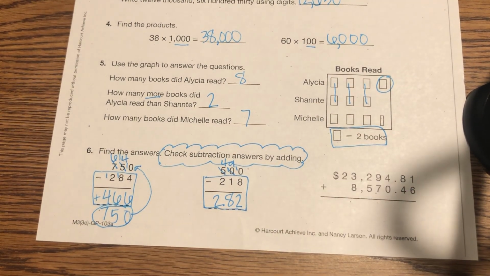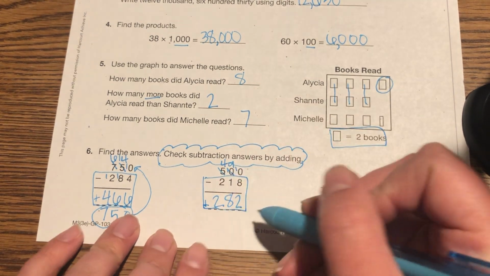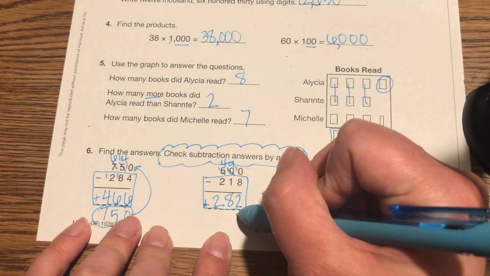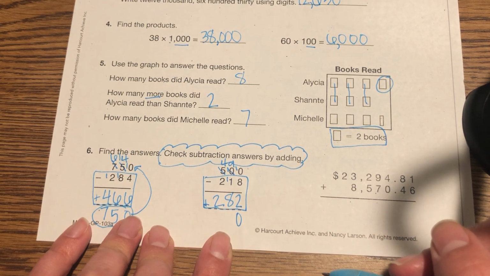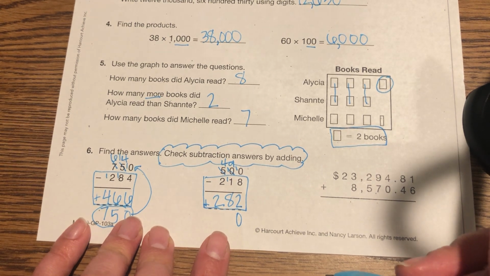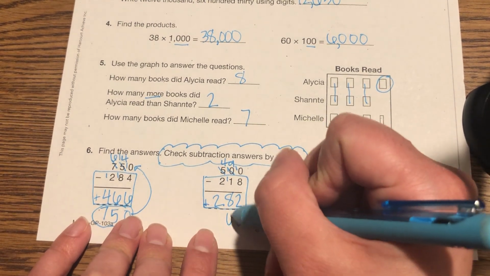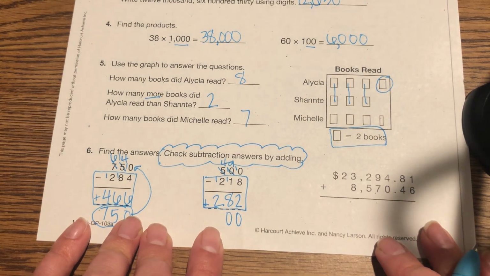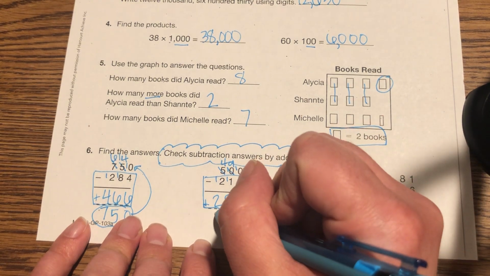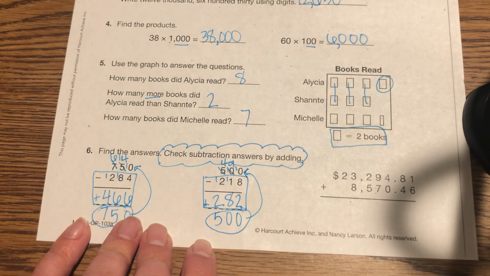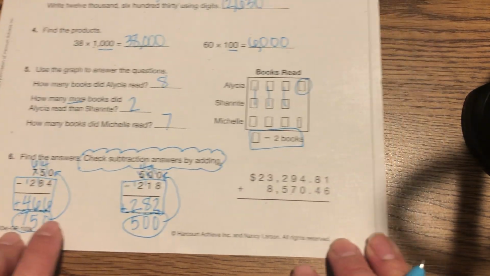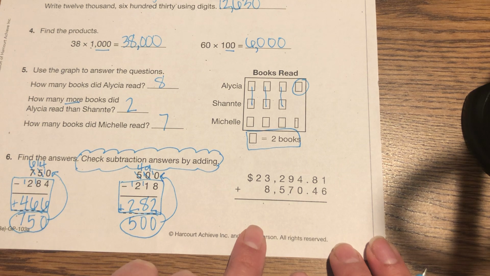Now, let's add them up. 8 plus 2 is 10. Carry the 1. 1 plus 2 is, try that again. I just gave you the answer. 1 plus 1 is 2. 2 plus 8 is 10. I'm going to carry that 1. 1 plus 2 is 3. 3 plus 2 is 5. Okay, does this number equal the same? Yes, it does. Yay.